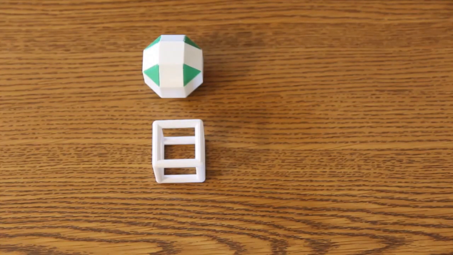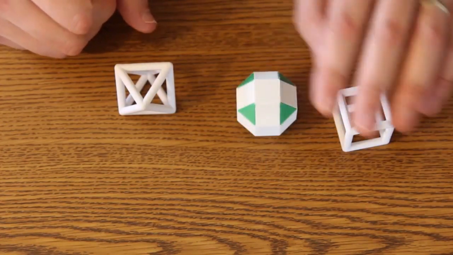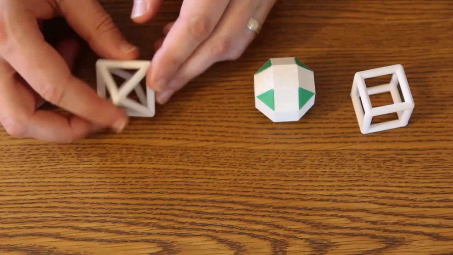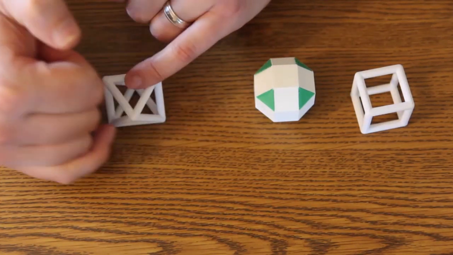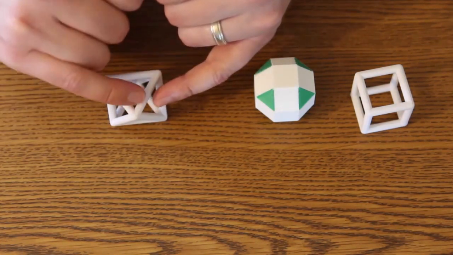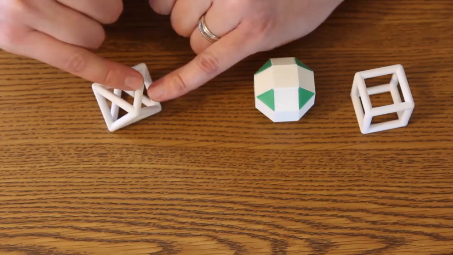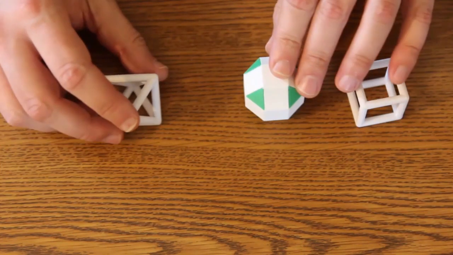Now, let's also think about what would happen for the octahedron if you expanded it outward. As we expand this outward, each of these fourfold vertices where these four triangles are coming together is going to become a square. Each of these sides, where these two triangles meet, as the edge separates, it's also going to create a square, and it might take you a second to visualize it.